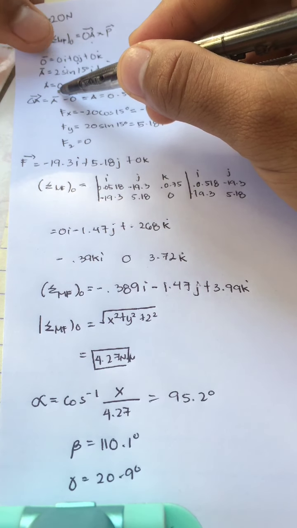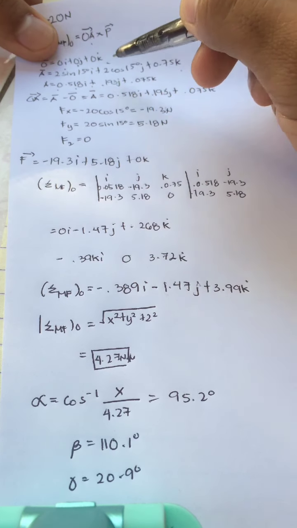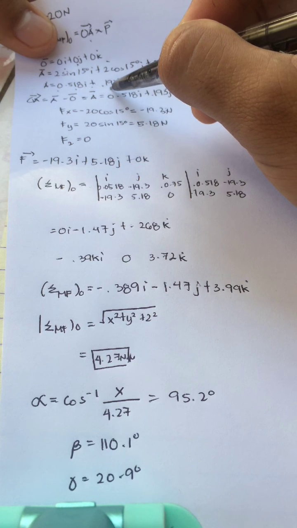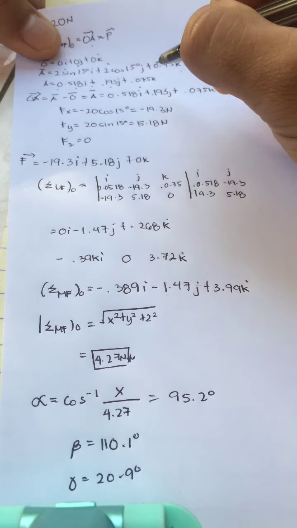So A is equal to 0.518i plus 0.193j plus 0.75k.